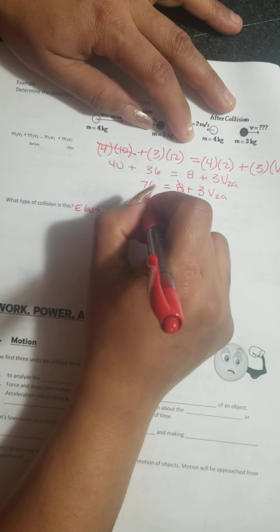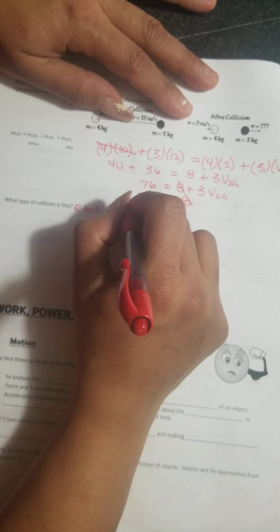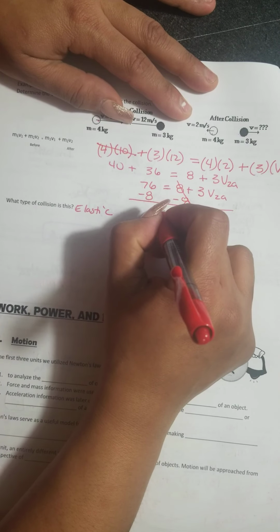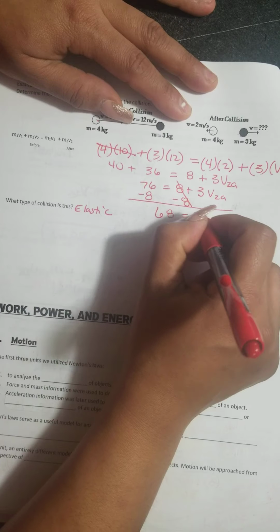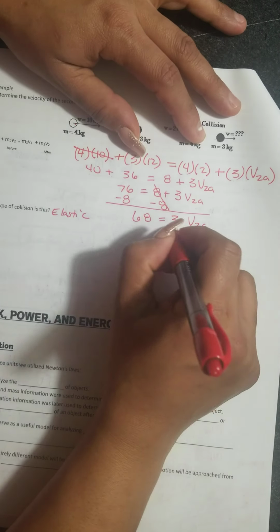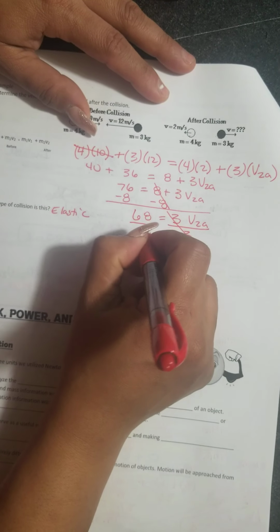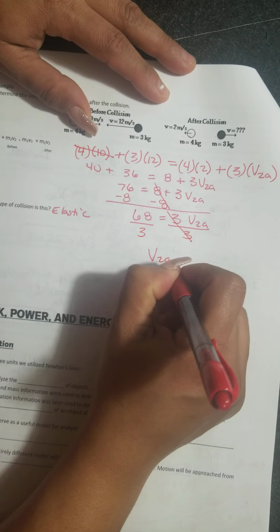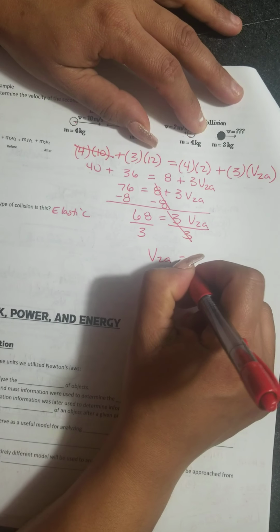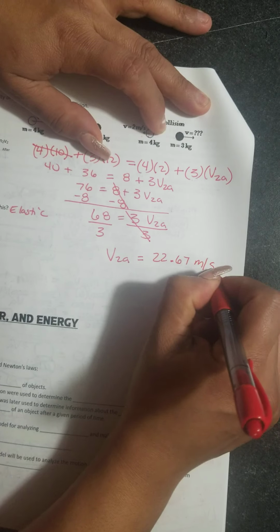Subtract 8, cancel, subtract 8. I end up with 68 equals 3V2A. Now I'm going to divide by 3, cancel out, divide this side by 3. The velocity of that second ball after the collision is 22.67 meters per second.